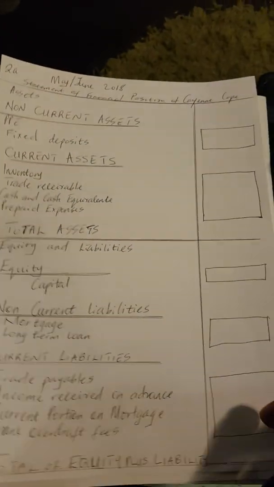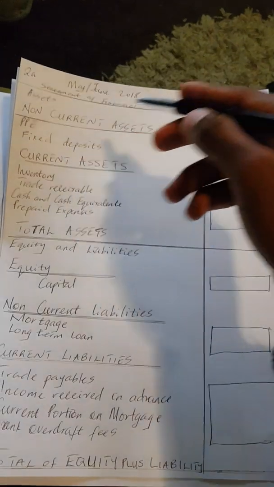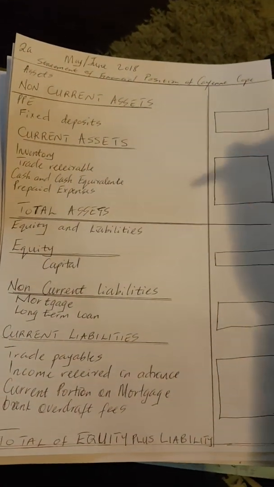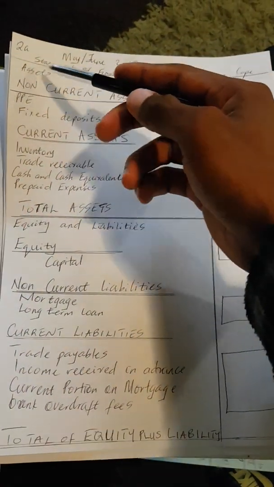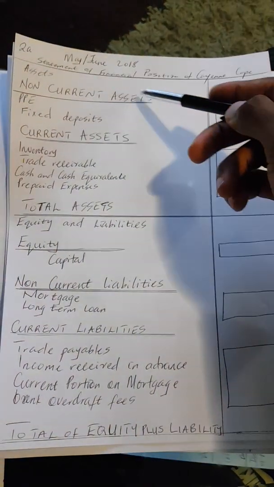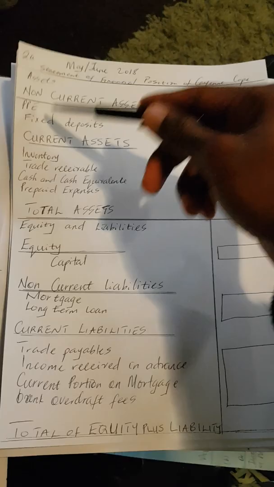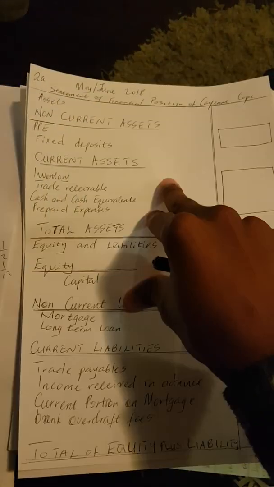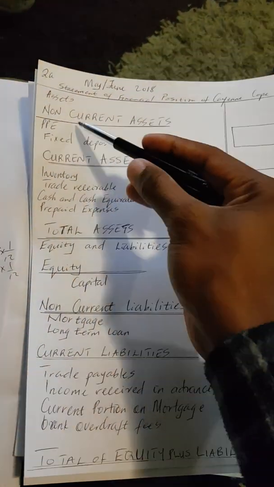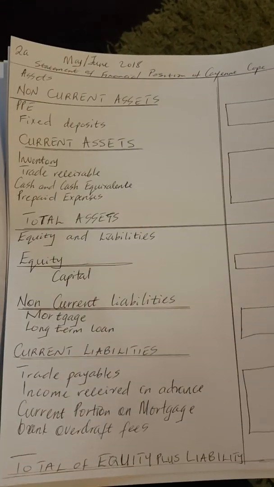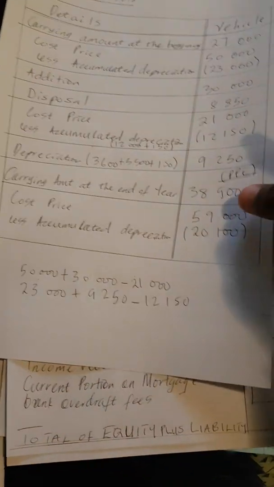So this is how we do the statement of financial position. We're going to start with assets. On assets, we have non-current assets. Non-current assets have two things, which are PPE and fixed deposit. Now, how much did you get on PPE? So the value for PPE, it was how much?